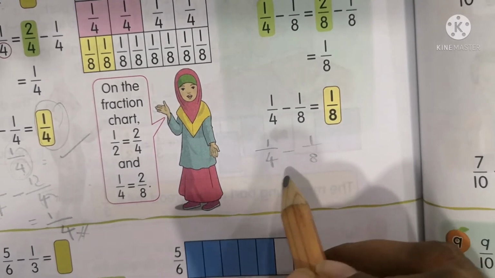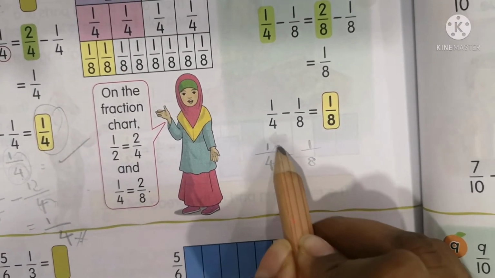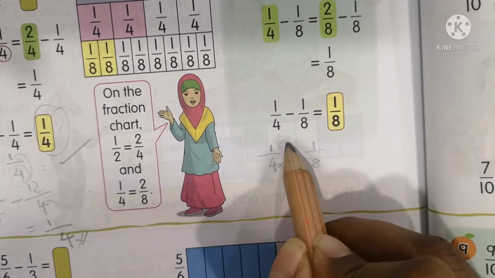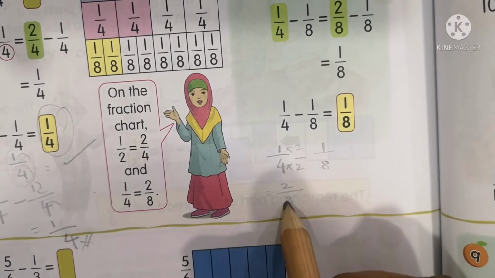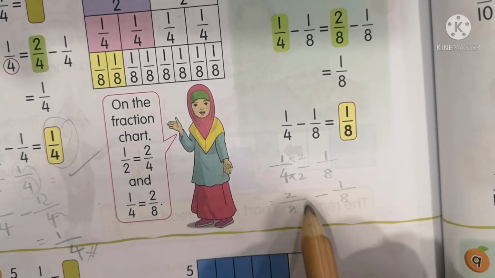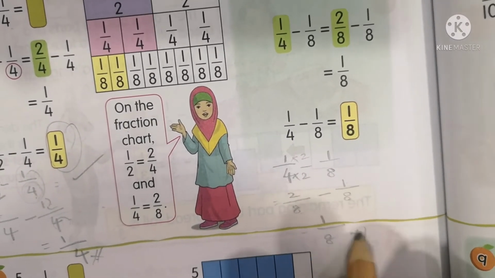So what we have to do, we have to make it same. So look at the smallest number, times. So 4 times what will become 8? 2. So 1 times 2 is 2, 4 times 2 is 8, minus 1 over 8. So the answer is 2 minus 1 is 1, 8, 1 over 8.